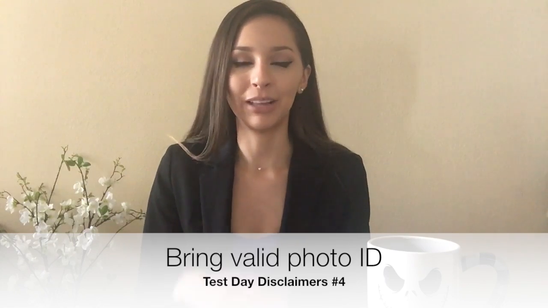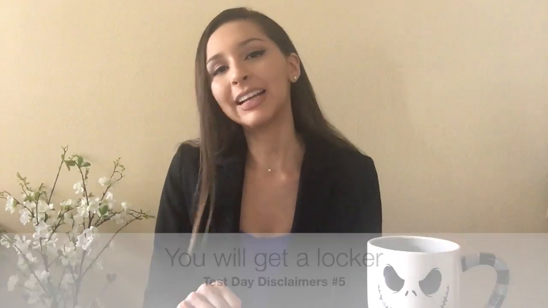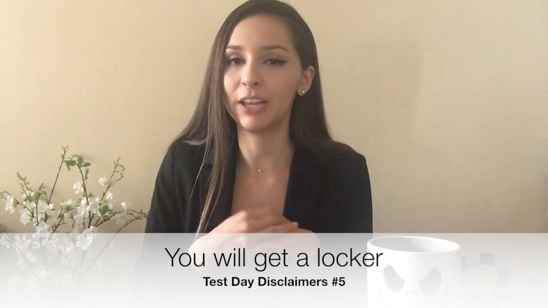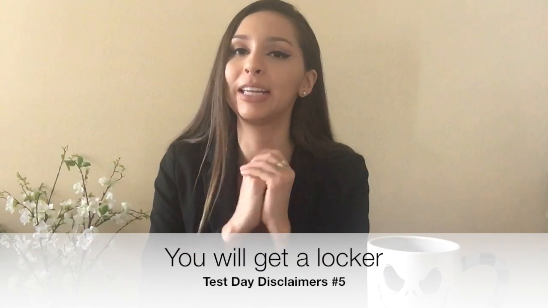So upon walking in, an admin is going to greet you at the front, and she's going to ask for a valid photo ID, like your driver's license or your passport. They're going to give you a key, and that's where you put all of the things that you have, and you put it in a locker and lock it up, and you can keep the key.